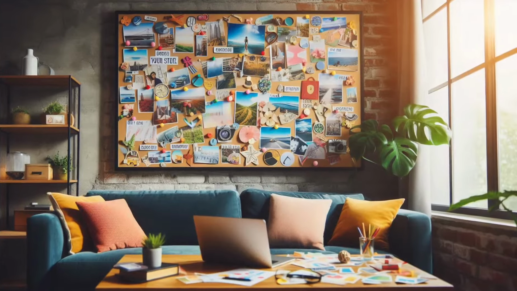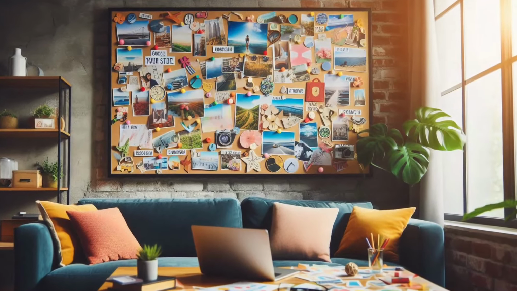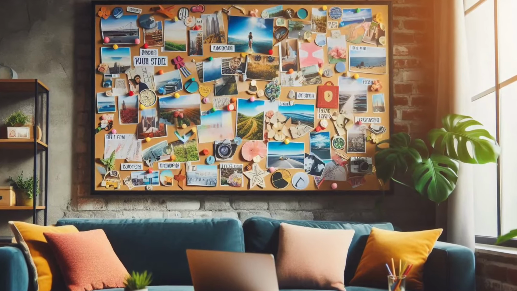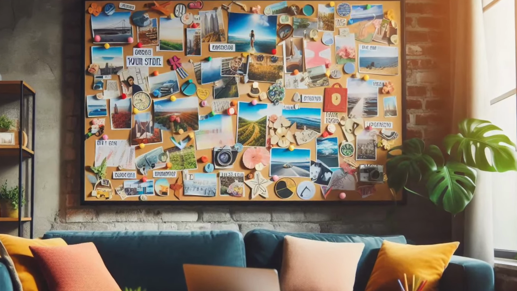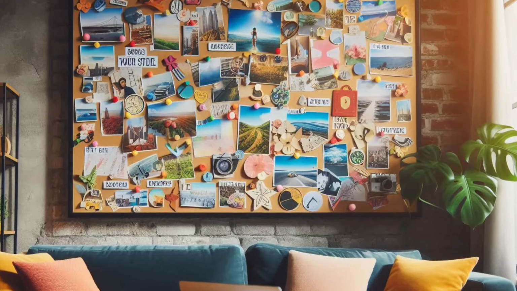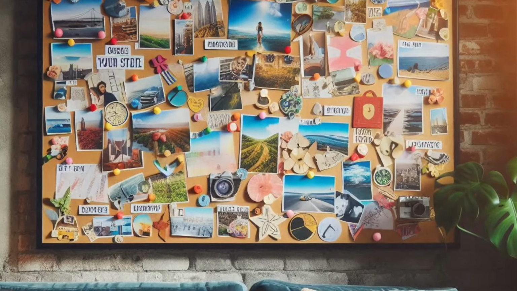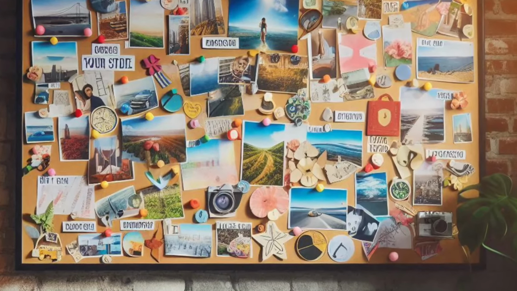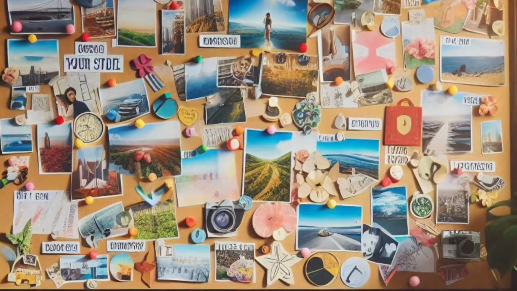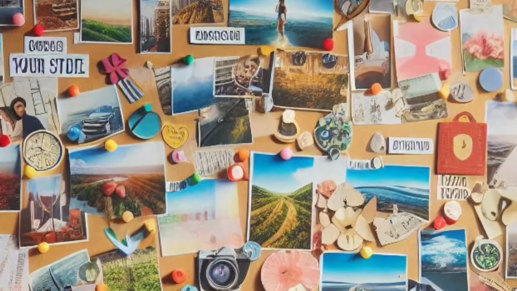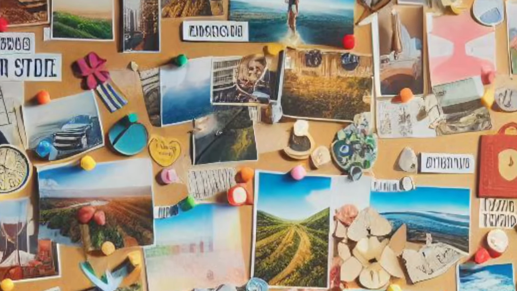Slide 4. Technique 3. Visual board or vision board. The next technique is creating a vision board. Take a board and put up images related to your goals. These pictures will remind you of your goals every day and keep you motivated. Place the vision board where you can see it daily, like in your room or near your work desk. This will keep your spirits high and strengthen your intentions.